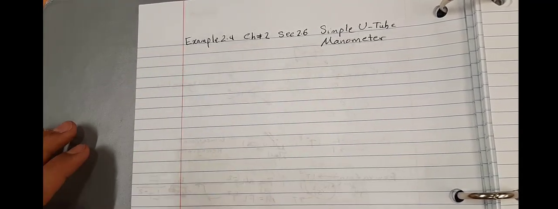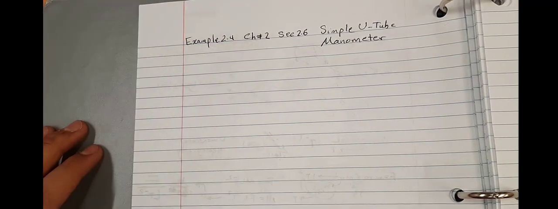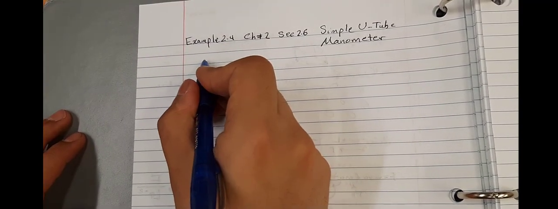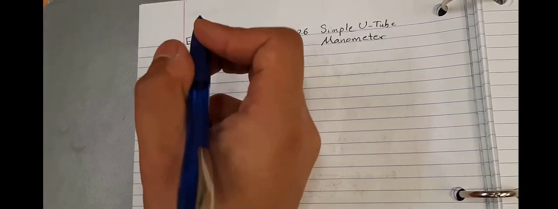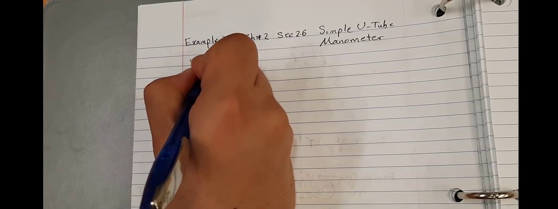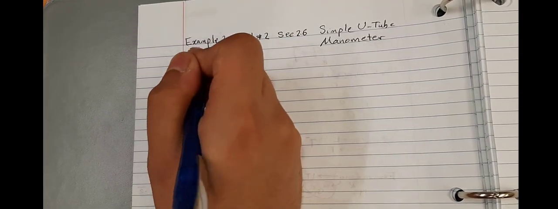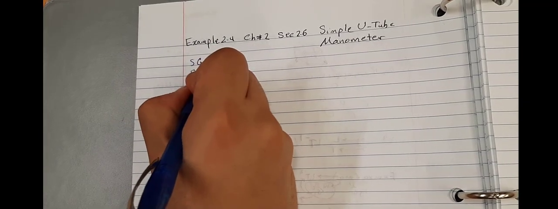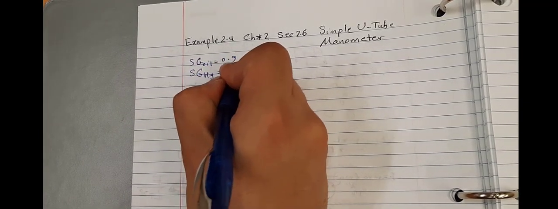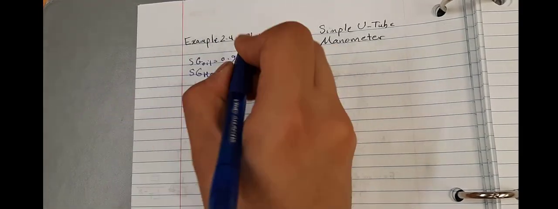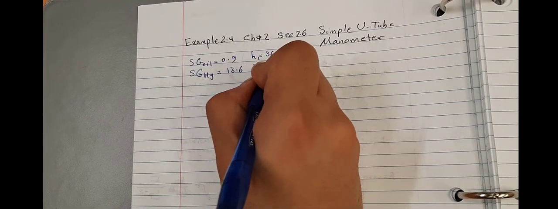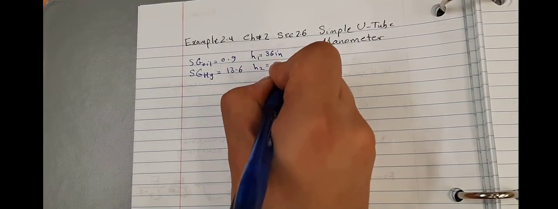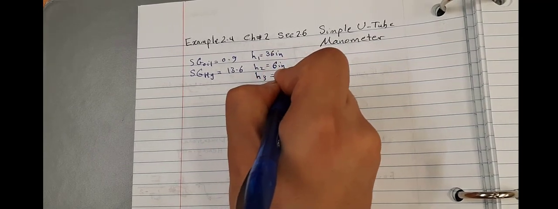So, let me just verify the points of the example once again. We had the SG oil as 0.9, SG Hg as 13.6, H1 as 36 inch, H2 as 6 inch, and H3 as 9 inch.